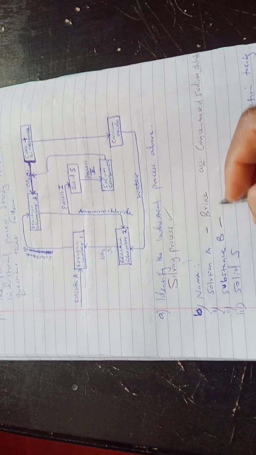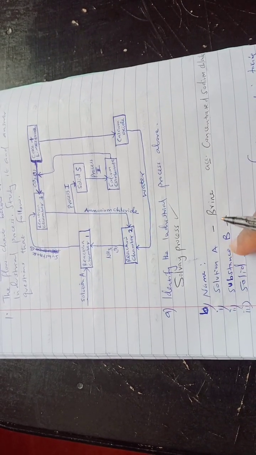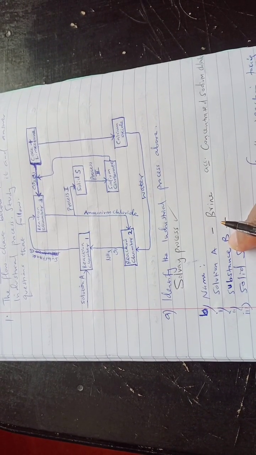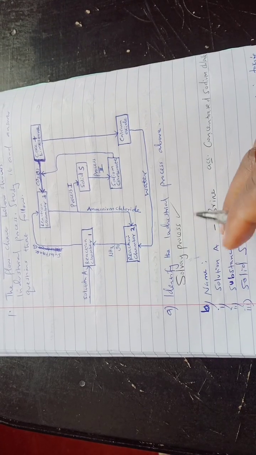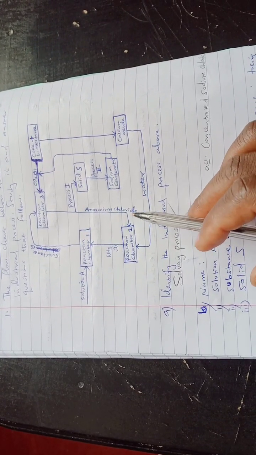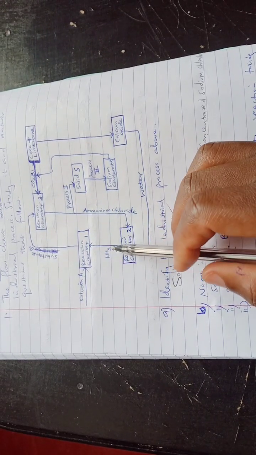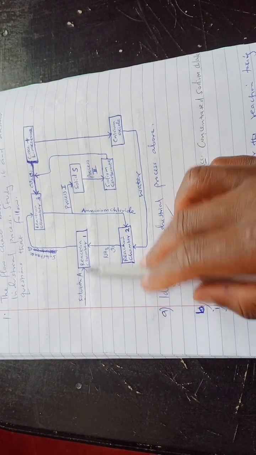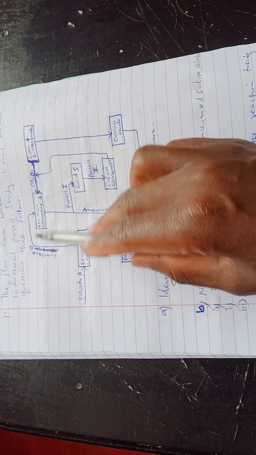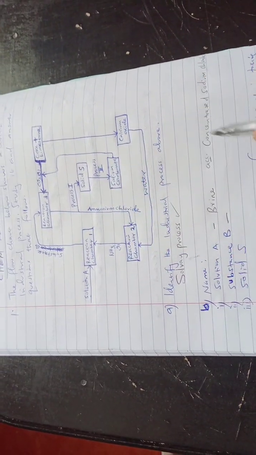And then part B, substance B. Substance B, if you look at the flow chart, you locate where B is. B is here, this arrow. So this is what? Ammonia gets in, and then you have brine. So whatever comes out of chamber 1 is actually what?